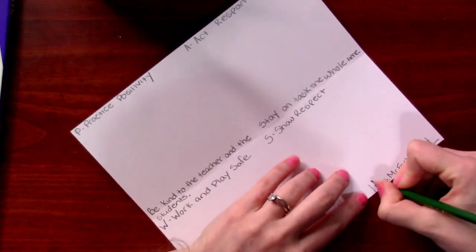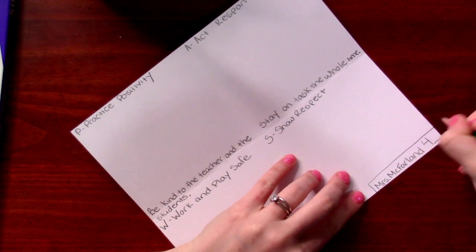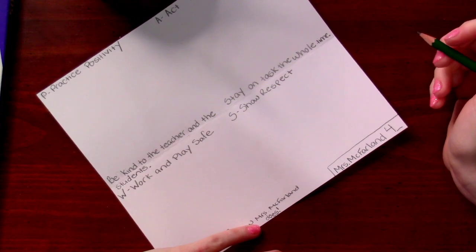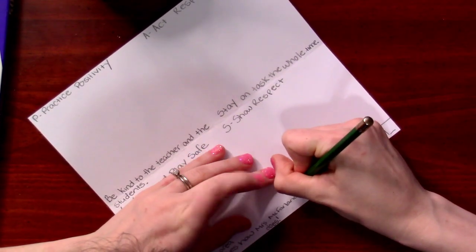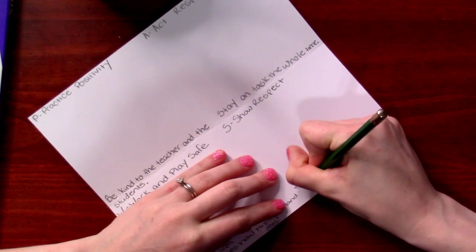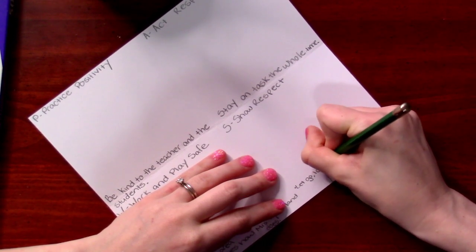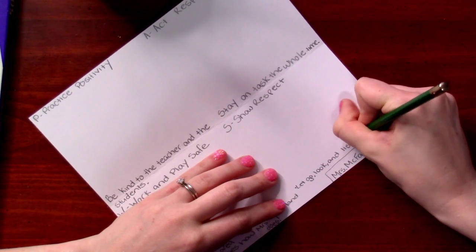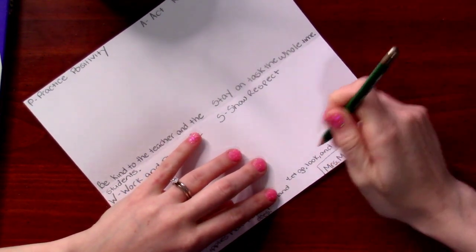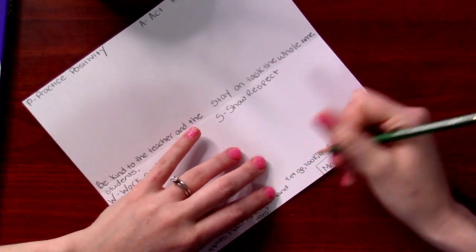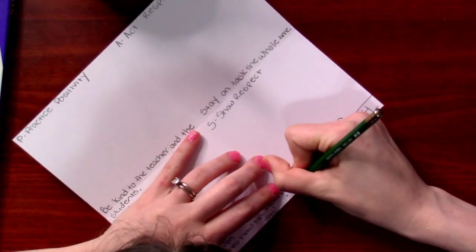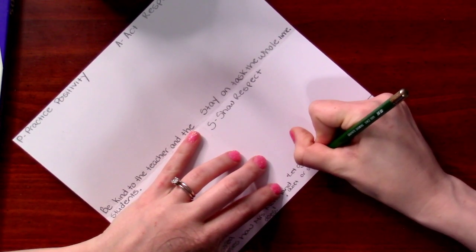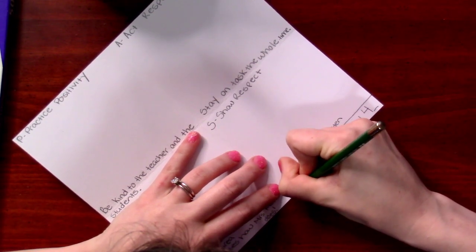And let's put a little box around our name. Show respect. And what does that look like in the art class? Okay, number 1. Let go. Look. And listen. When the teacher is talking to us, you don't have to write the whole thing. And quiet or silent when working.